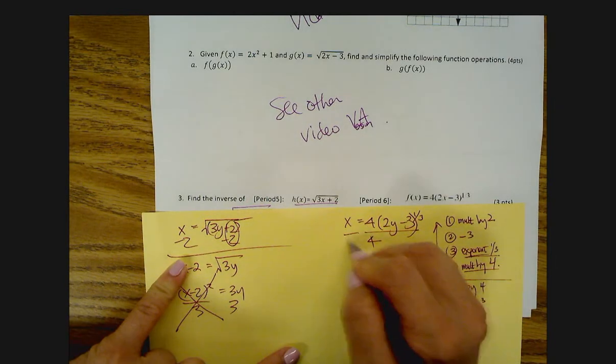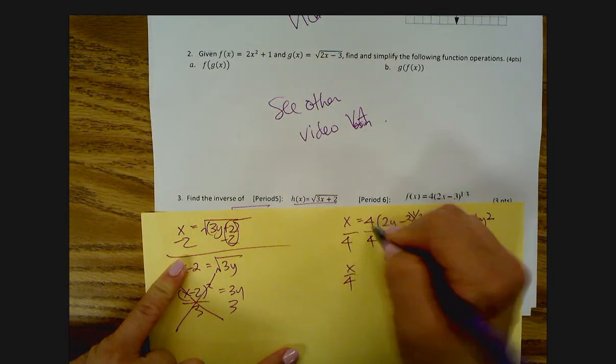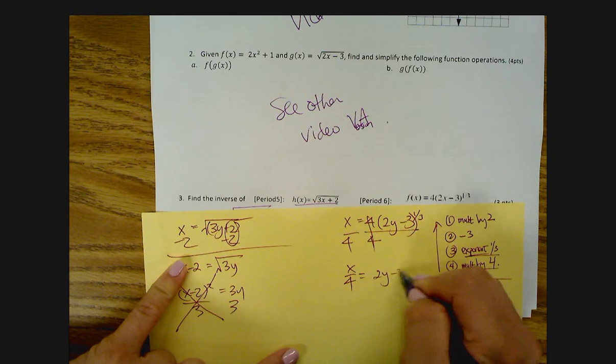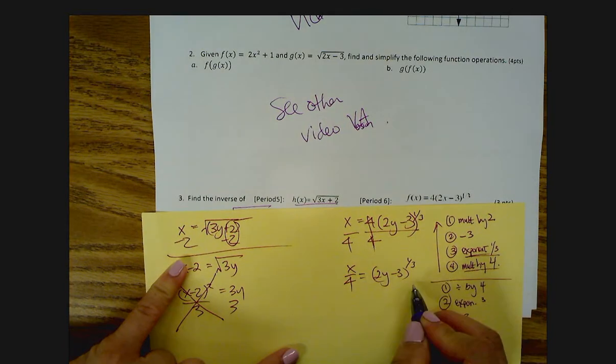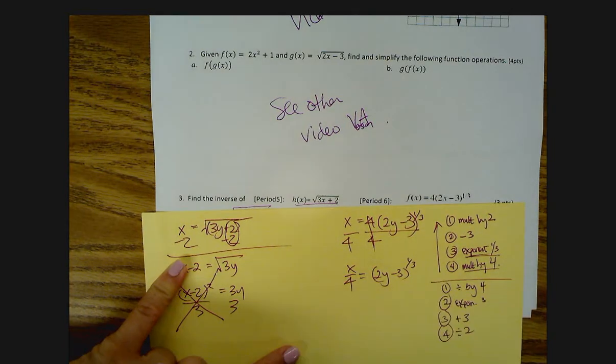So x over 4 equals y. Now the last thing that happens to y is the cube root, the 1/3 exponent. So to undo that, how do I undo a power of 1/3? We're going to do a power of 3.